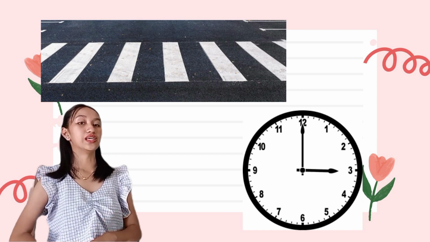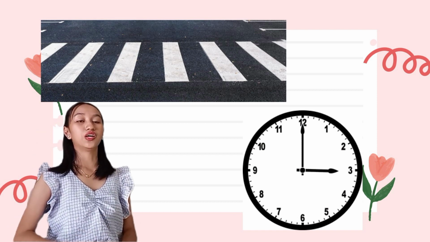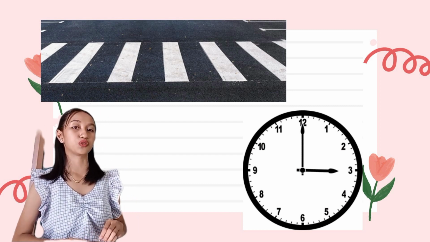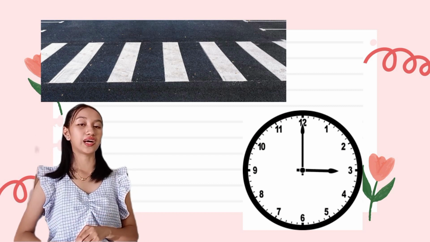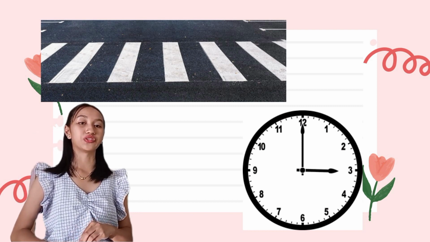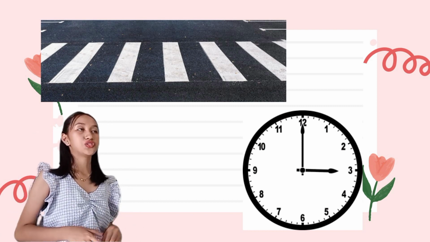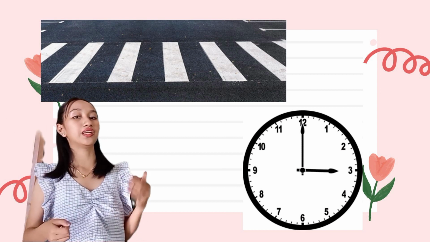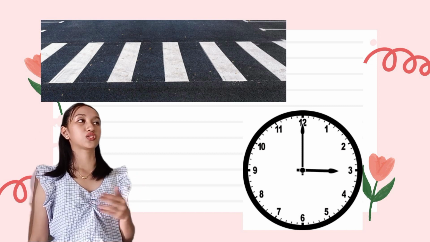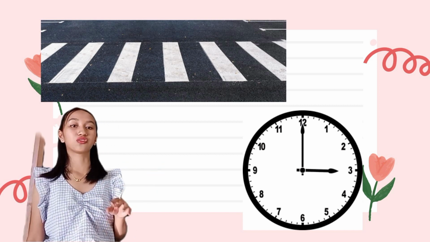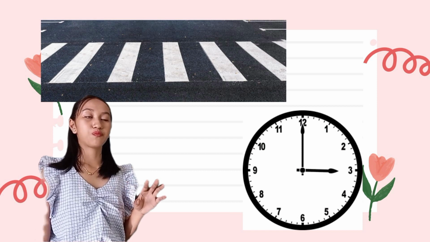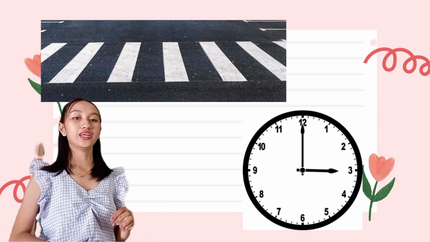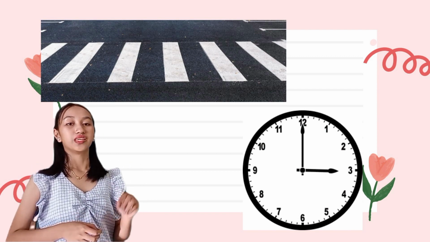So parallel lines, these are lines that do not meet each other and have a constant distance between them, while perpendicular lines are the lines that intersect. So as you observed the pictures earlier, we can illustrate the parallel lines by the picture of the pedestrian crossing lines. And the perpendicular lines, we can also illustrate in the analog clock that is on 3 o'clock.